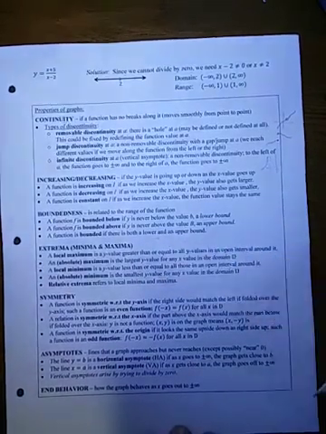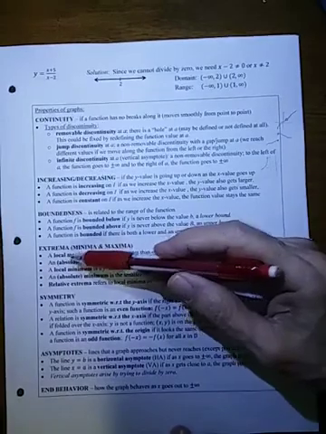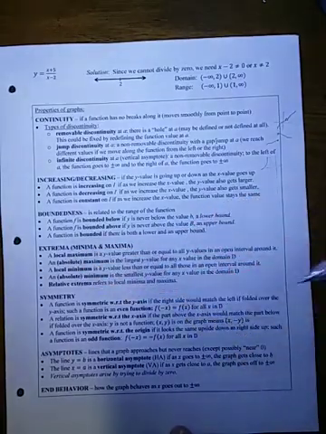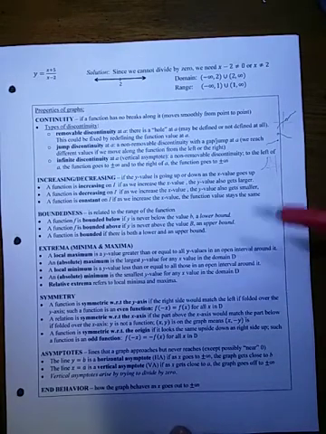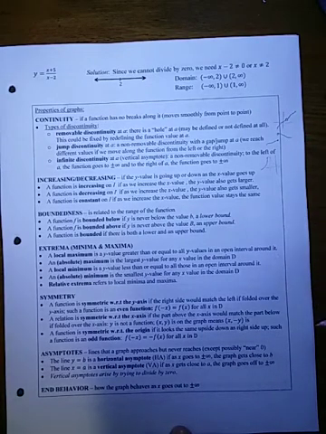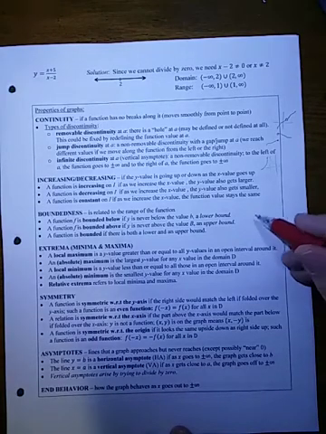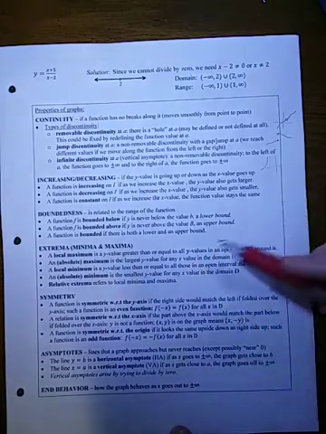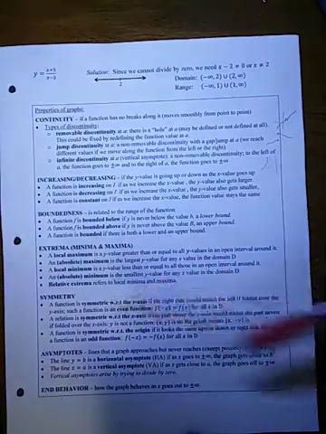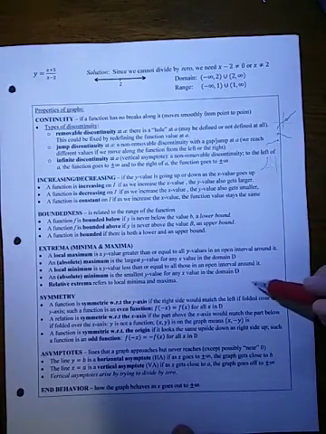We know about extrema, so there are local or relative minimum and maximum. And then there's absolute minima and maxima. A local one is the biggest or the smallest in an open interval around it. It doesn't have to be everywhere. Absolute has to be the absolute biggest or smallest thing in there. We know about symmetry. There's symmetry around the y-axis.